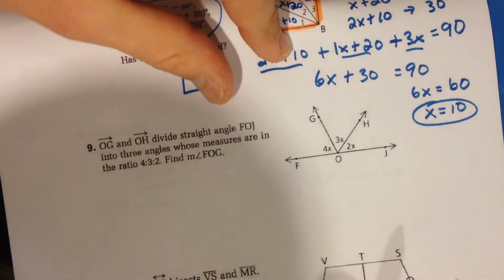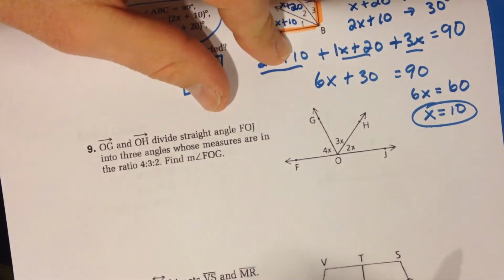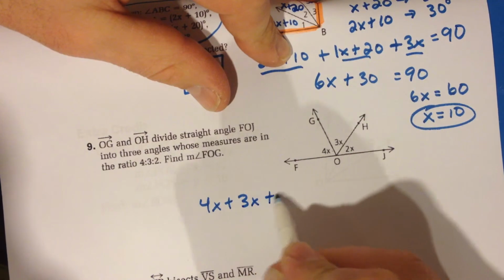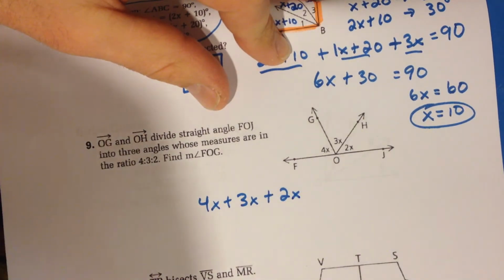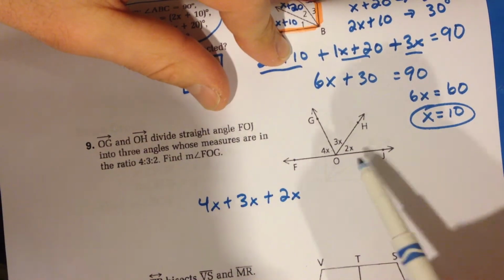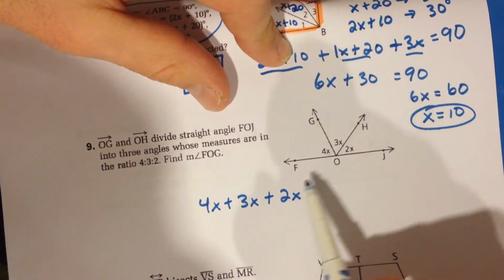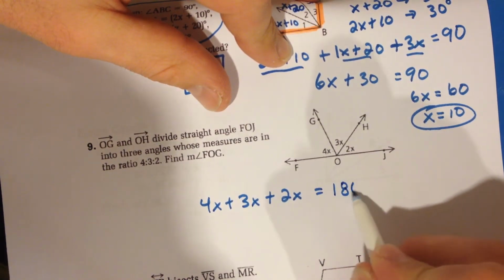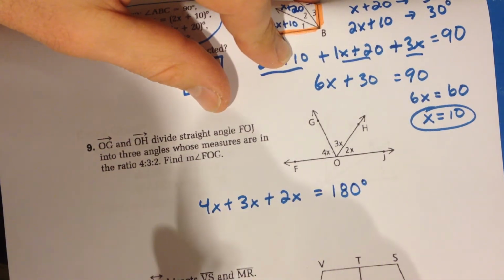Okay, we've had a couple of these problems before. I think you guys are kind of catching on. I have 4x plus 3x plus 2x. And what do I know about all 3 of these? They form the straight angle FOJ. And a straight angle is 180 degrees.